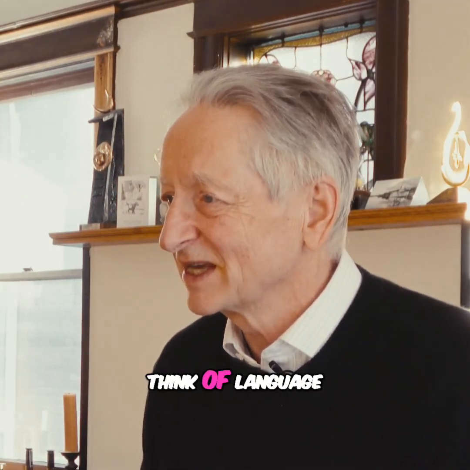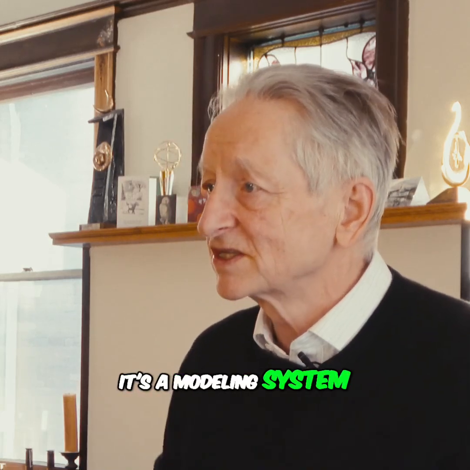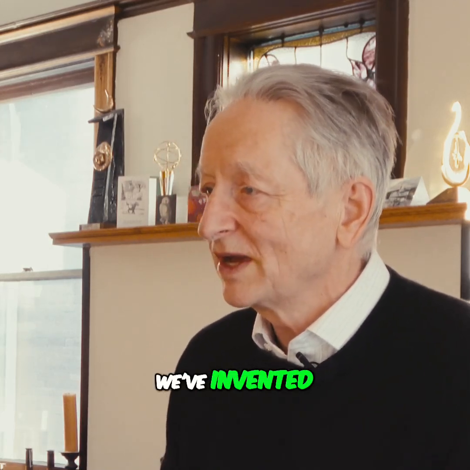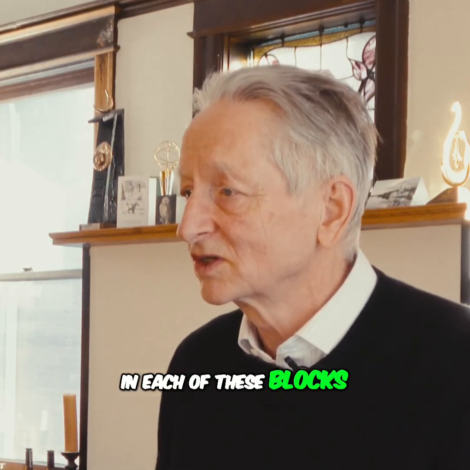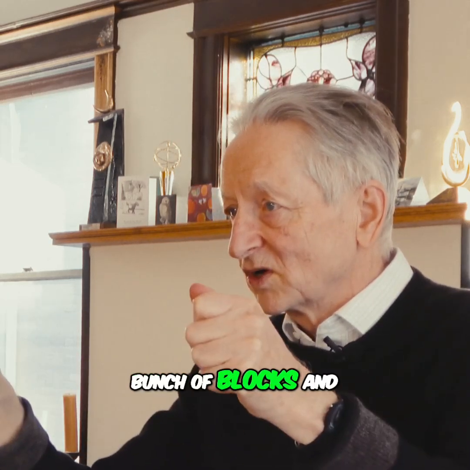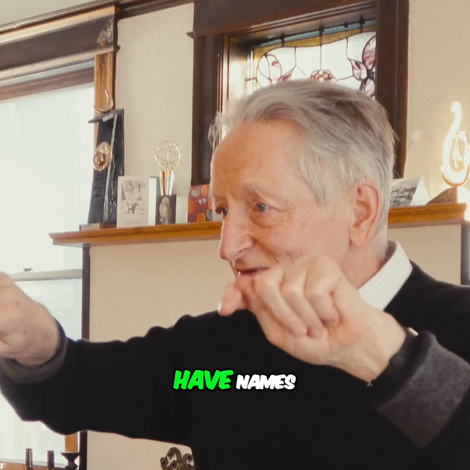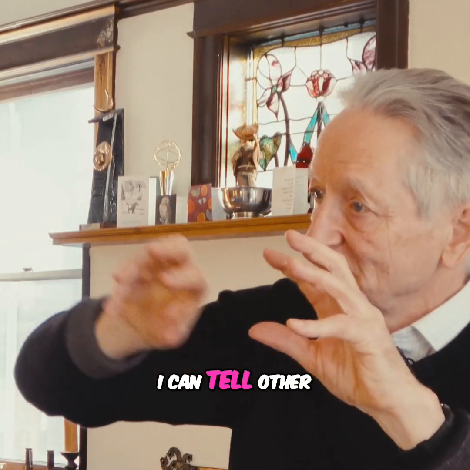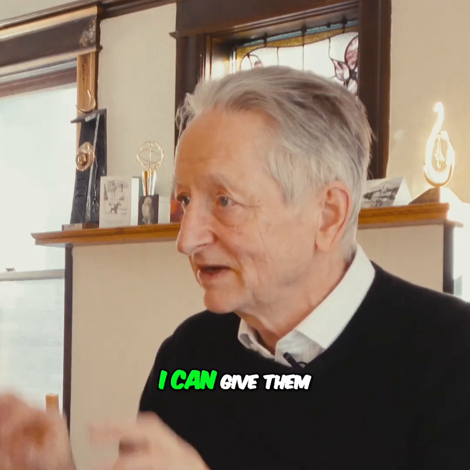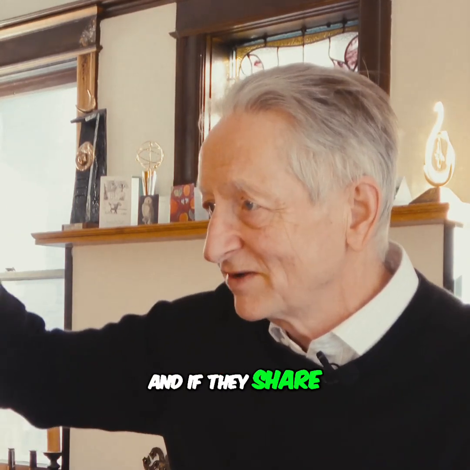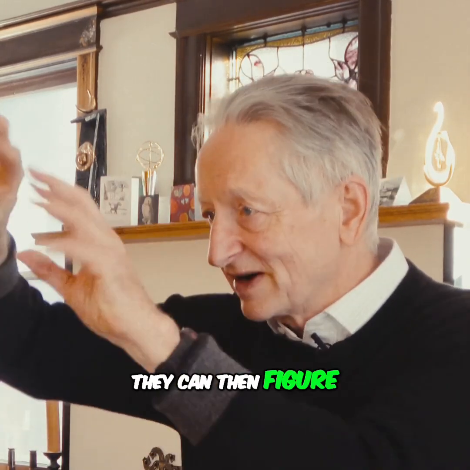So that's how I think of language. It's a modeling system we've invented where there's some flexibility in each of these blocks. I give you a bunch of blocks and you have to figure out how to fit them together. But because they all have names, I can tell other people about what my model is. I can give them the names. And if they share enough knowledge with me, they can then figure out how they all fit together.